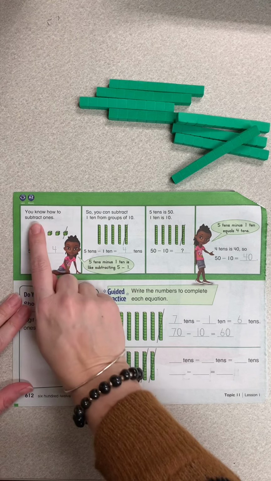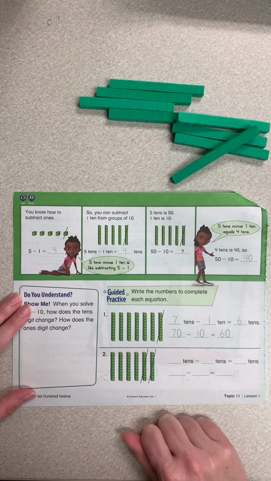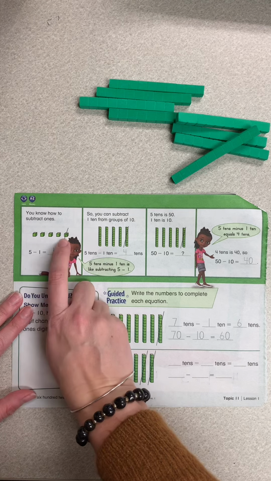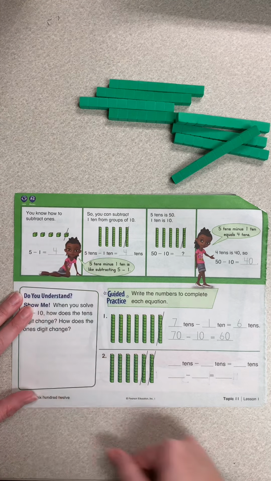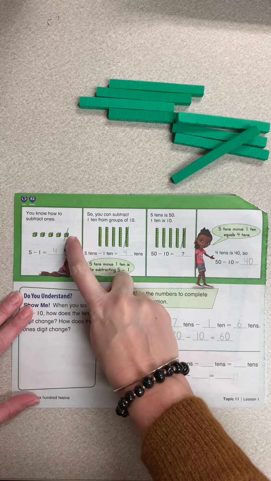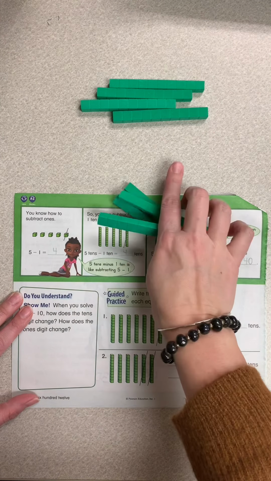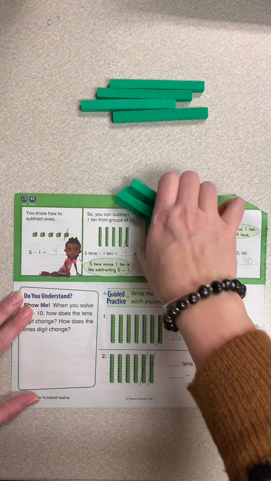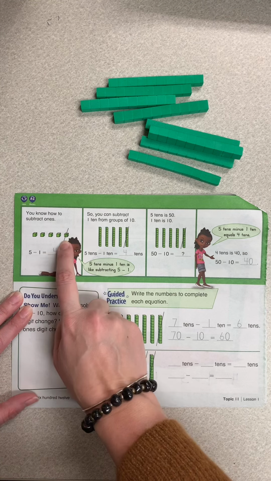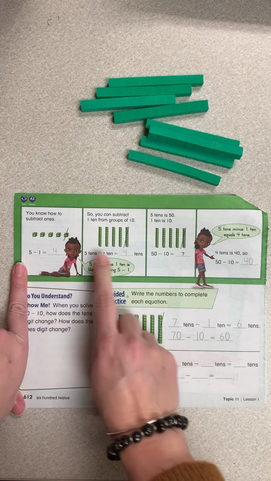So it says in the top green box, you know how to subtract ones, right? We've done that since we were just in kindergarten even. And we know when we have a picture, when we subtract, what do we do so the person knows that we've taken it away? What did they do in that drawing? Yeah, they crossed it out, didn't they? Okay, so we do that when we're drawing. When we're using objects, we just move it, don't we? We take it away, okay? So they have 5 blocks minus 1, so they took 1 away, and they're left with 4. That's a lot like doing sticks of 10.